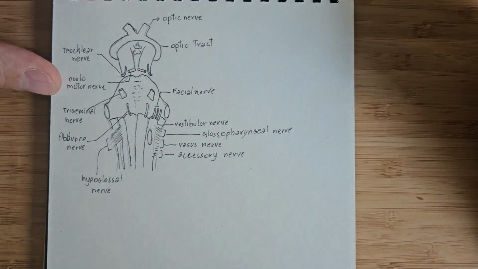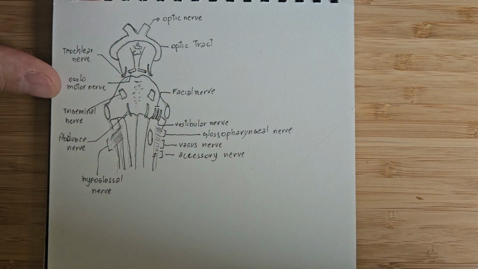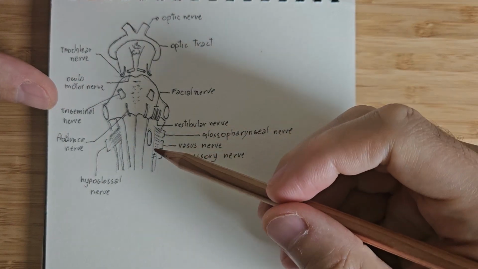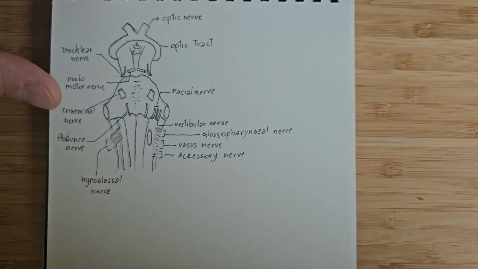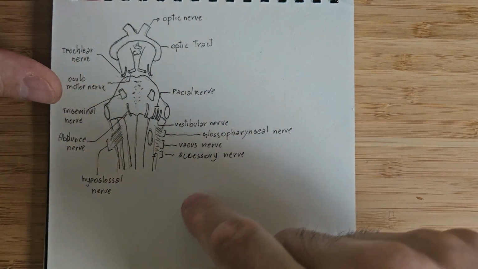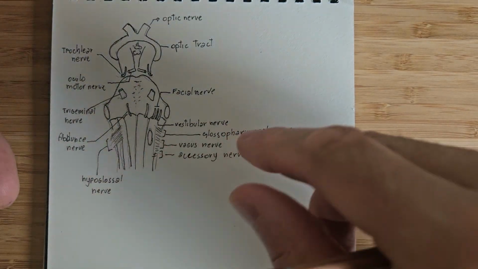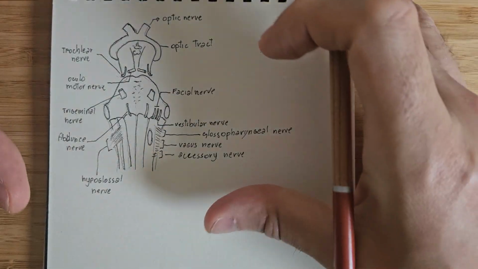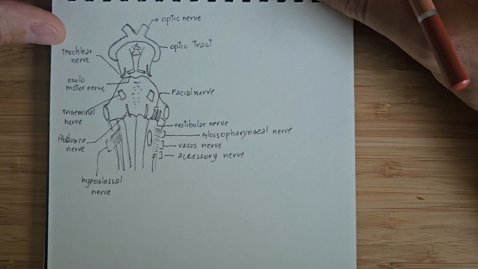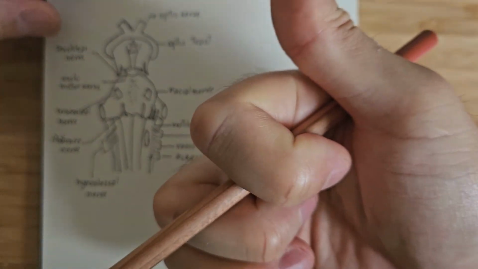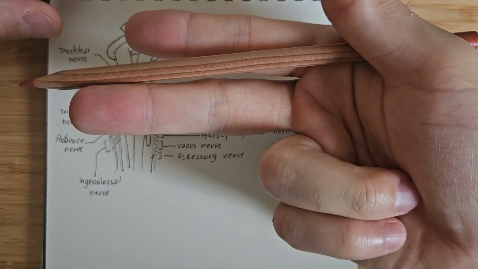It starts at the level of the foramen magnum, and it contains vital centers for regulating functions such as breathing, heart rate, and blood pressure.